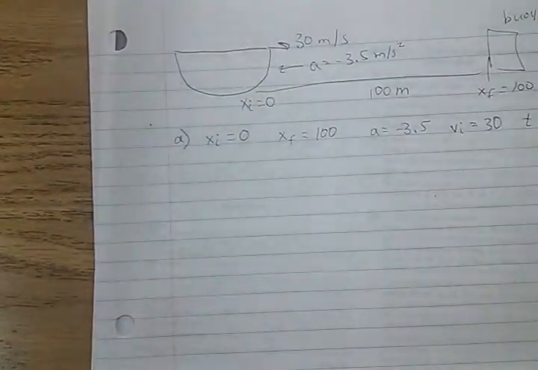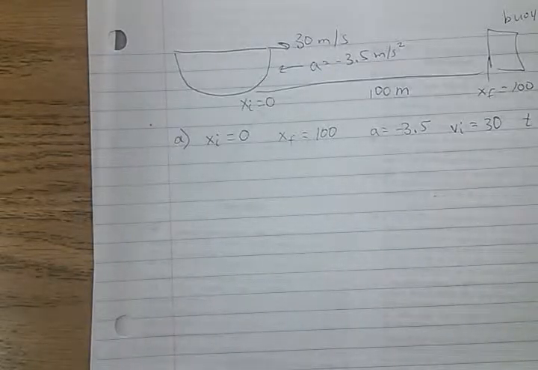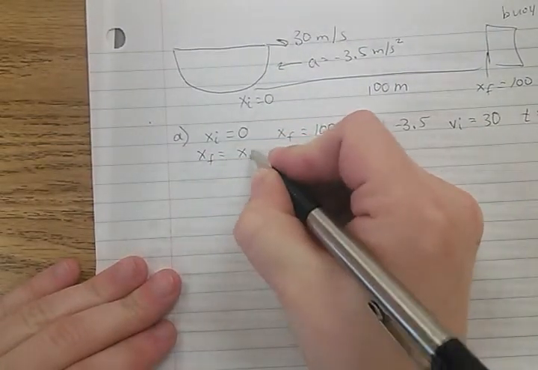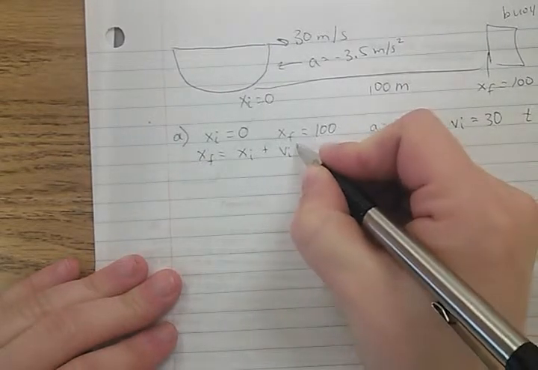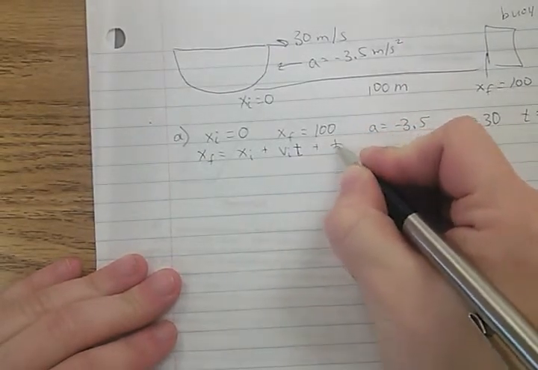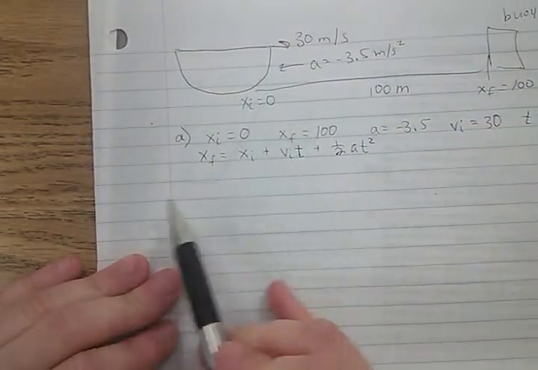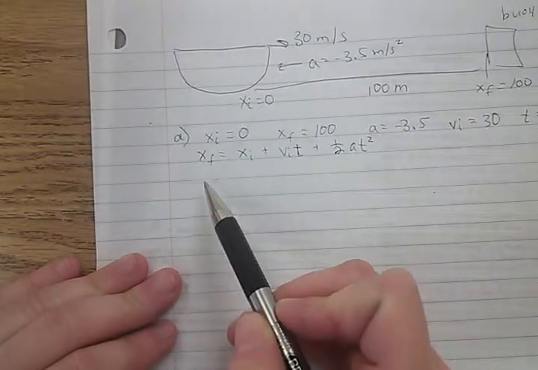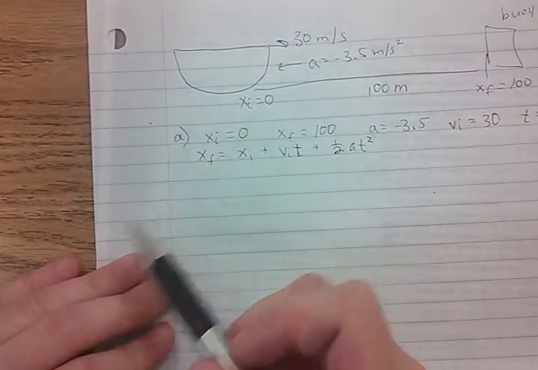So which kinematic do we want to use? We want to use our second kinematic. So let's just rewrite it. We want to use the second kinematic because it's the only one that does not involve final velocity, and we are not asked to find final velocity in this problem.